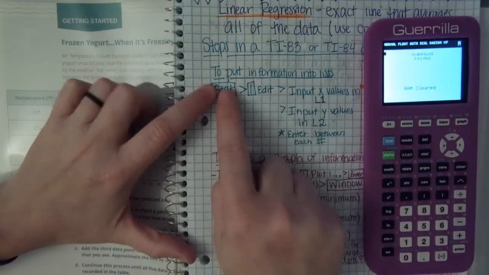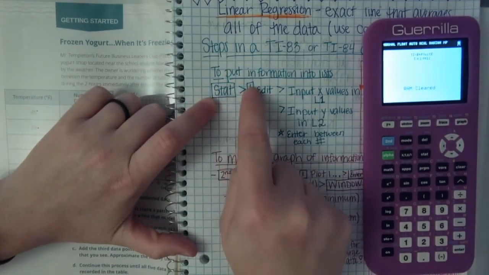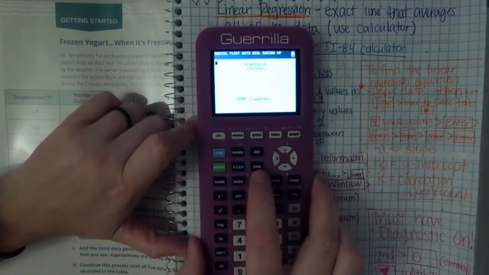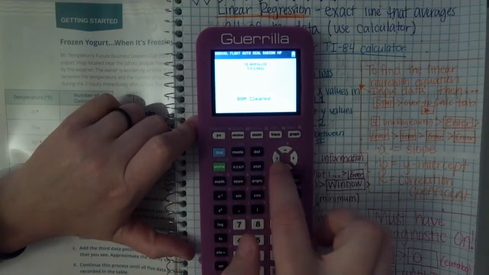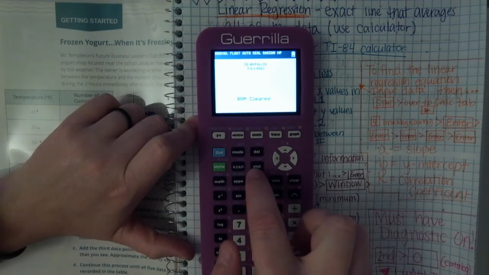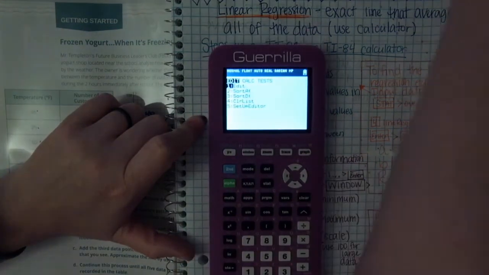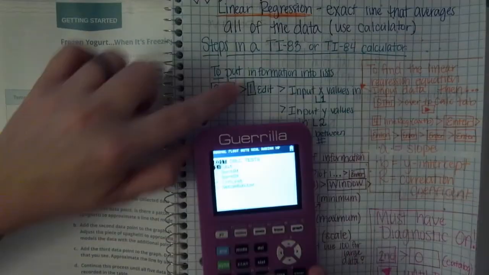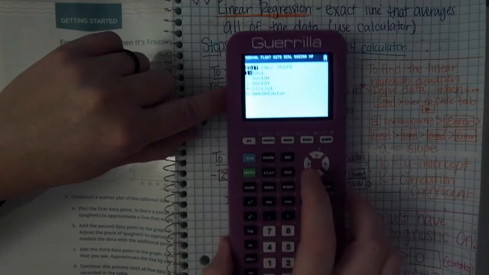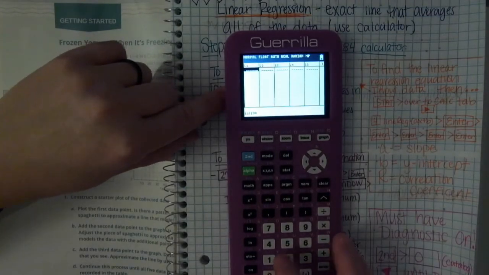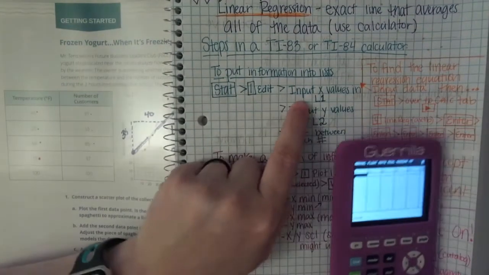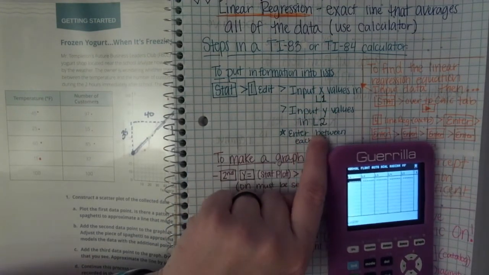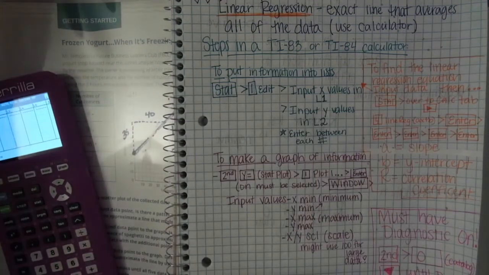Now I'm going to follow these steps. So it says anytime you see a box, that means hit the button. So I'm going to find the stat button, which is right here next to the arrow. It says STAT. So hit that stat button. Then I want to go to number 1. You can also hit the number 1. And then it says input X values in list 1, input Y values in list 2, and make sure you hit enter. That should be a box around that.